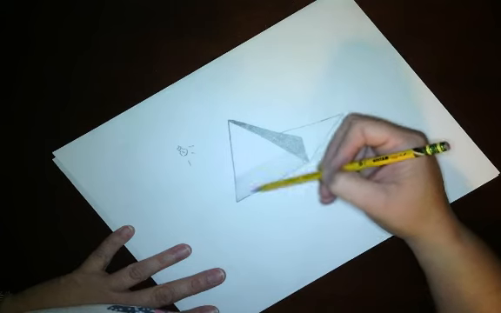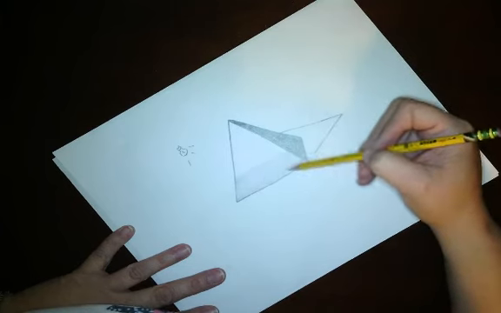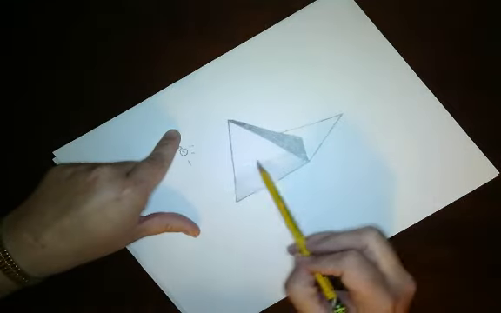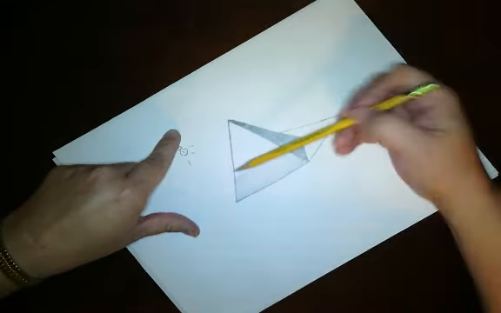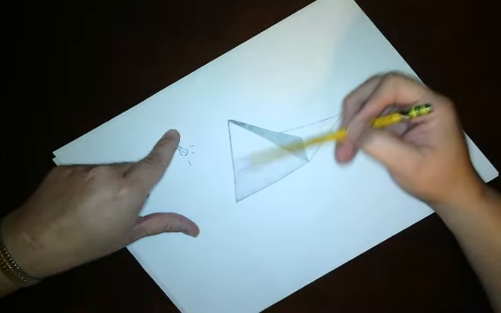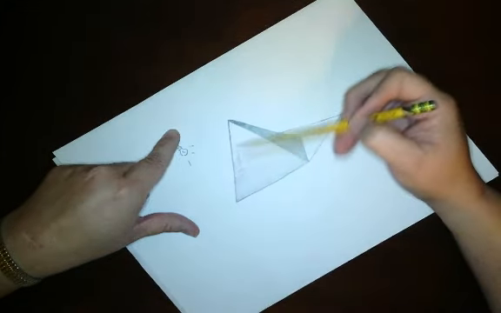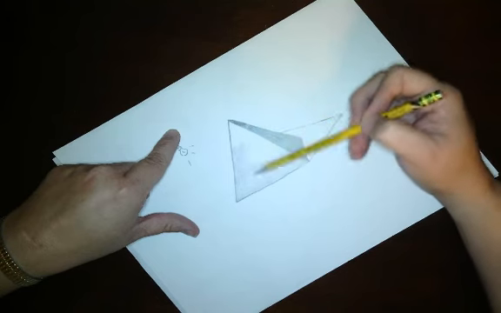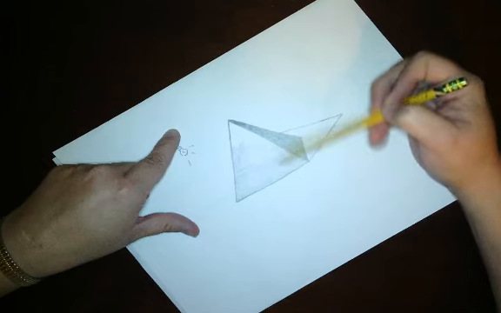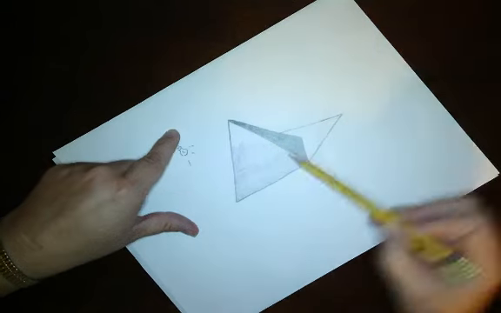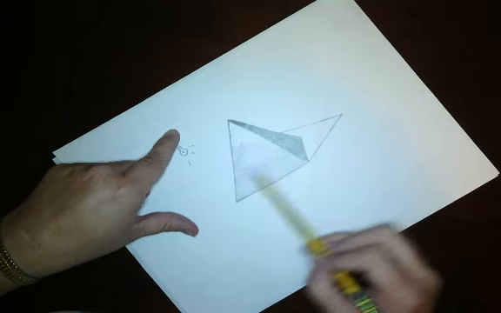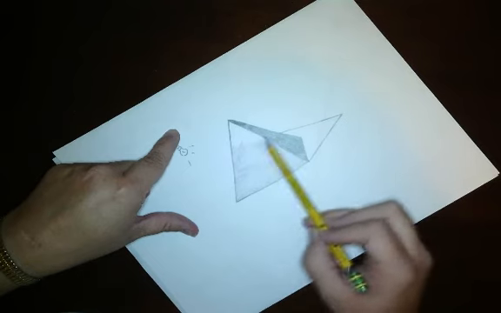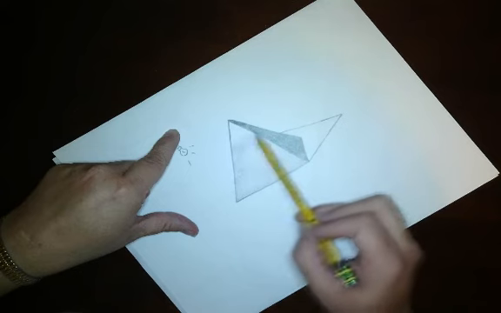Now you want to try and avoid any lines. Notice how when I shade, there are no lines within my color, my value. Okay. So you're going to try to make that same thing happen. I like to shade in an oval. So when I color, I'm coloring in an oval. I find that that's the best way to maintain a solid value.